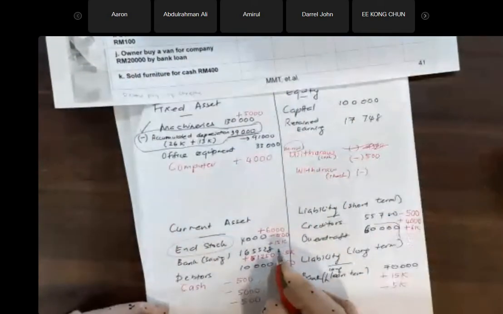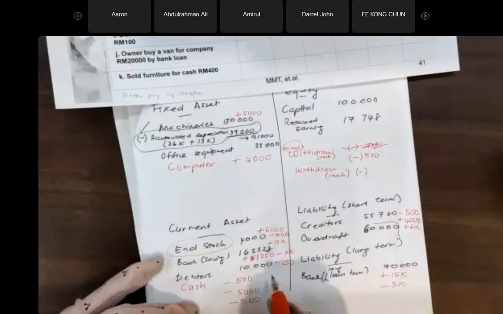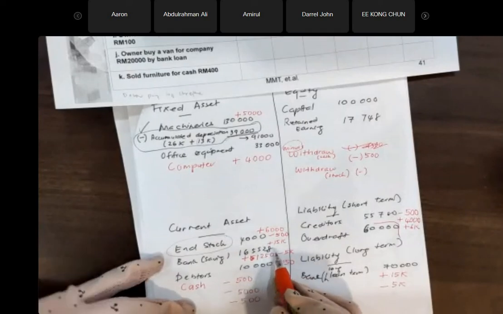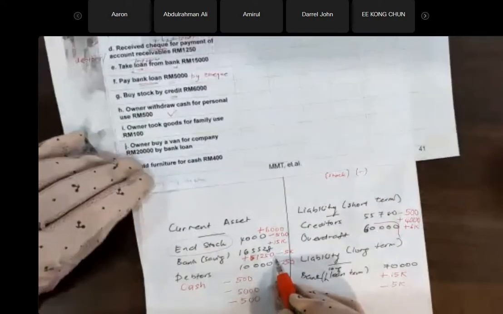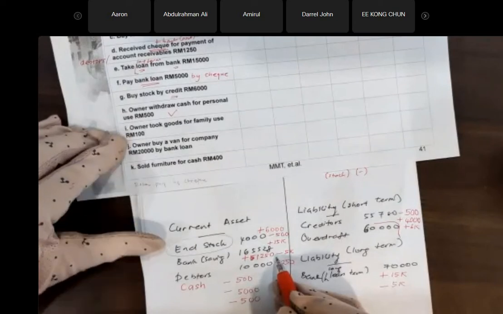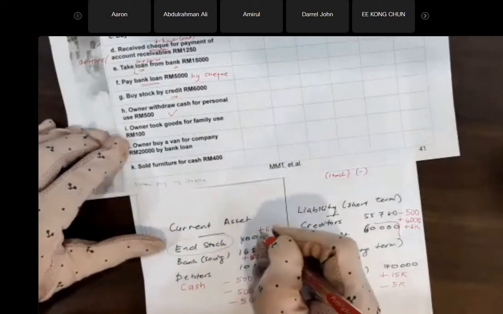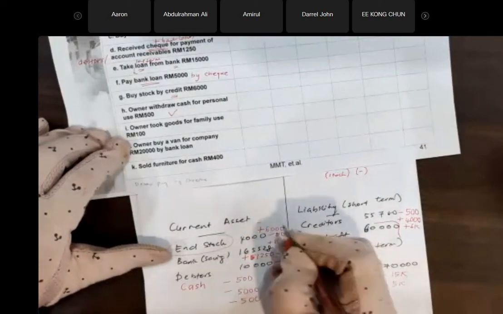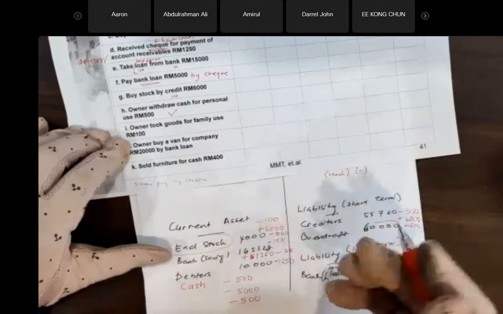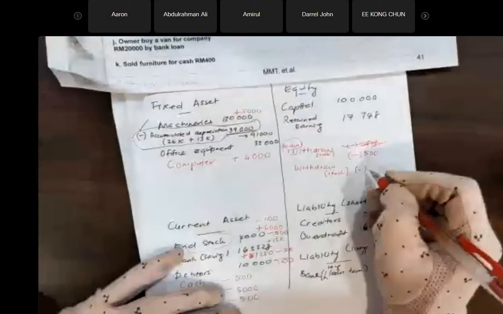Owner took goods for family use 100. Stock 100. Saya dah letak belum? Memang belum. Okay, minus 100. So here, minus 100.